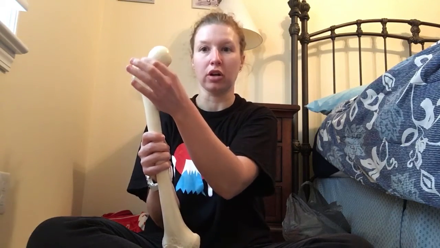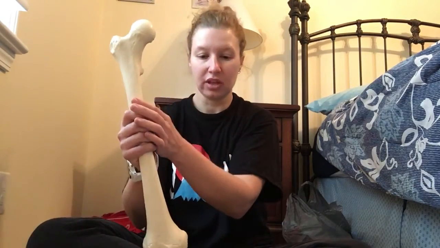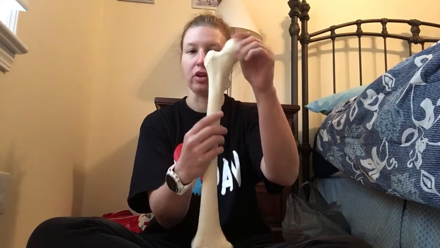The first and most common feature is the head. This is the head of the femur. The hip is a ball and socket joint, so this is the ball part of the ball and socket. This is what inserts into the pelvis to form the hip. You can see it from both sides. It's very large, very prominent.